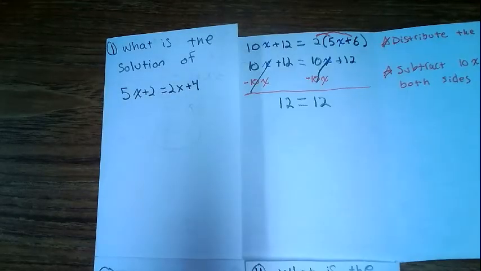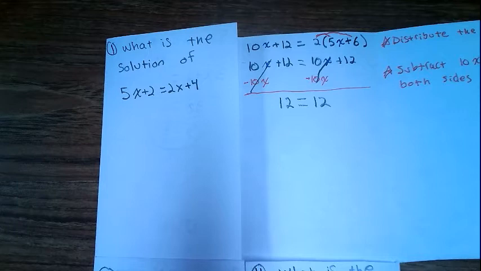So now I have 12 equals 12. And you got to think about it. So when we solve equations, we want to try and find a balance. And the reason we solve for a variable is because whatever that variable equals makes that equation balanced. It makes it true. But look what happened here. We got rid of the variables completely. They're gone. I just have 12 equals 12.